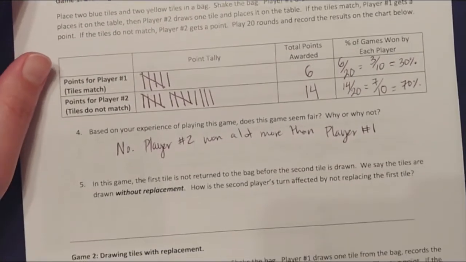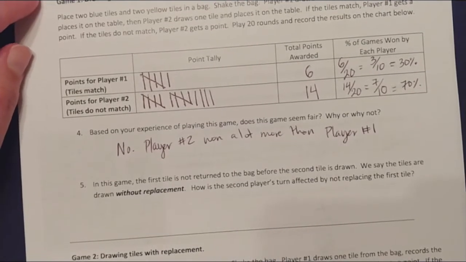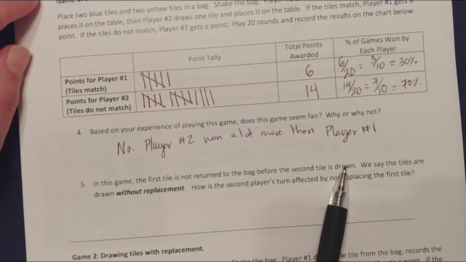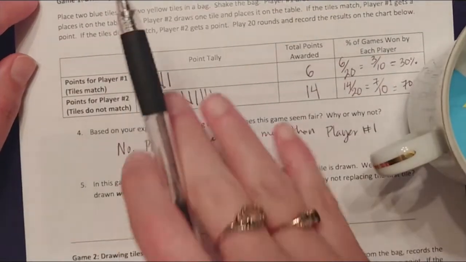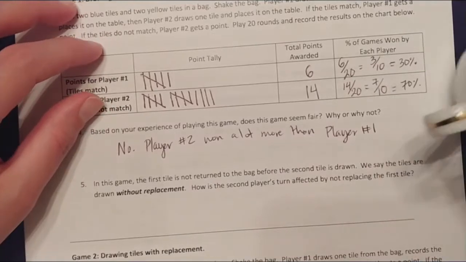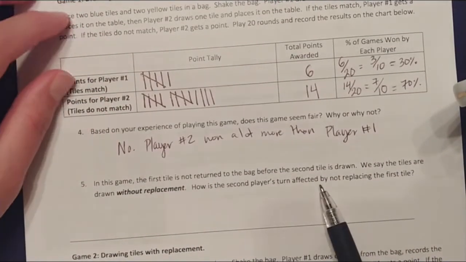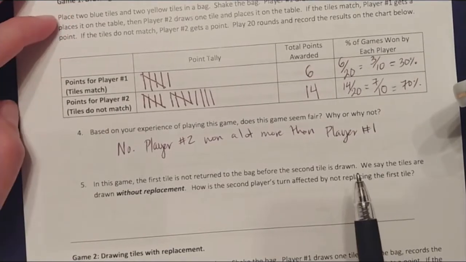In this game, the first tile is not returned to the bag before the second tile is drawn. We say the tiles are drawn without replacement, because I took one from the cup and I put it down here, and then I selected my second. How is the second player's turn affected by not replacing the first tile?